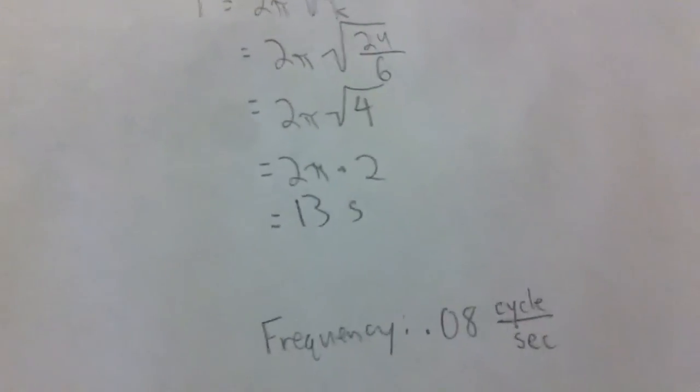Using this equation for the period in simple harmonic motion, we can calculate the period as well as the frequency.